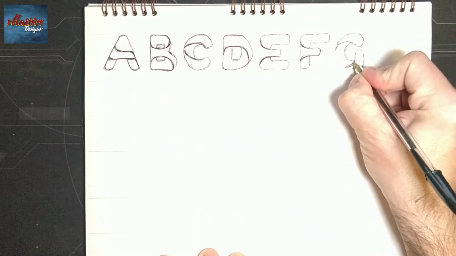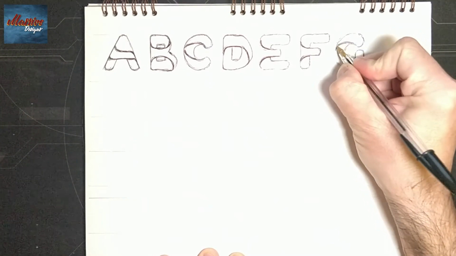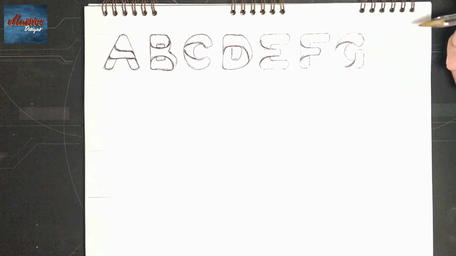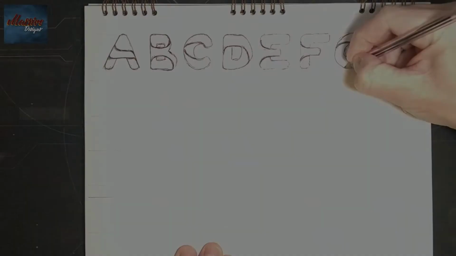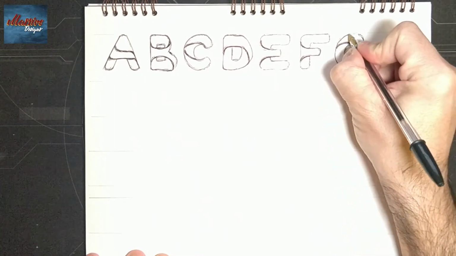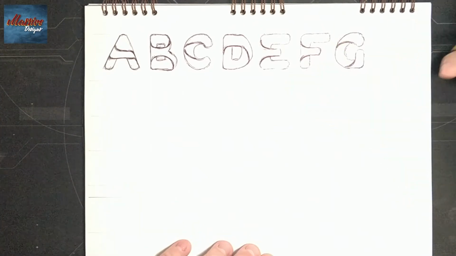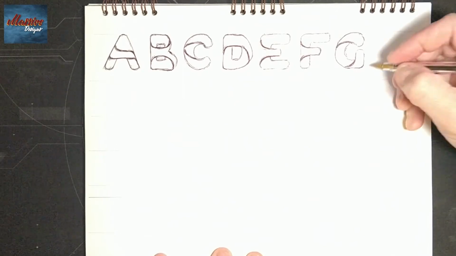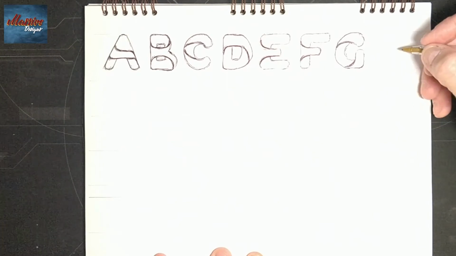So we always apply, it's not a proper shader I'm doing obviously, but just so you understand how the actual G is supposed to look. And well, I'm drawing with a pen, so it's a bit different to shade, and because it's an alphabet, it takes a little bit of time to do it. So okay, let's do the next letter, which should be the H.